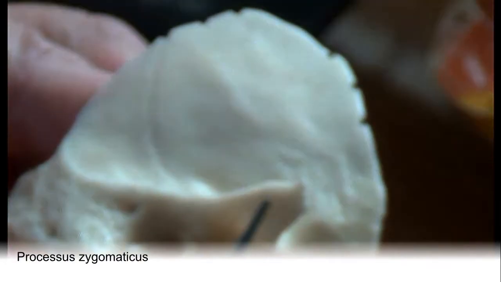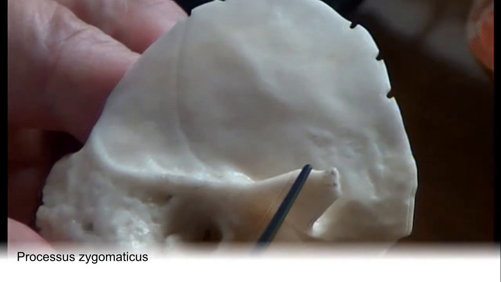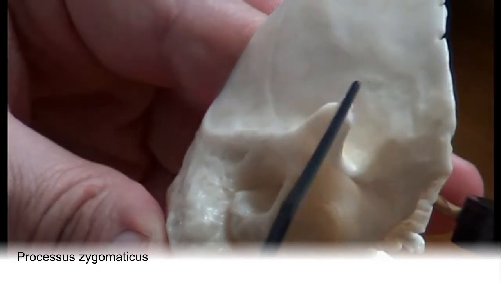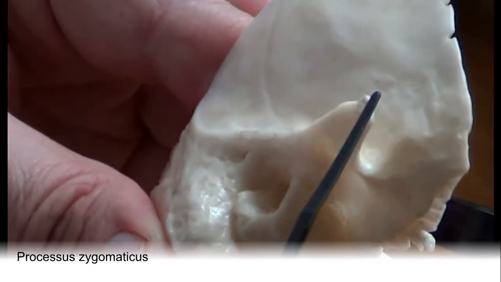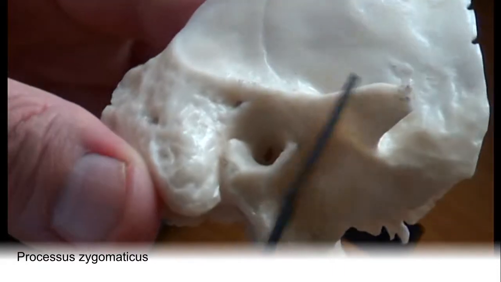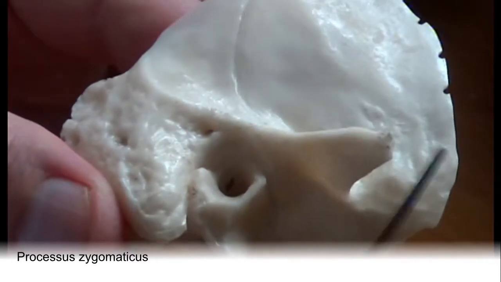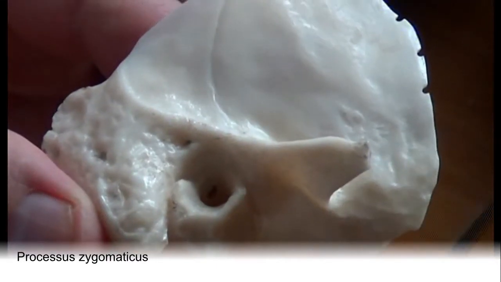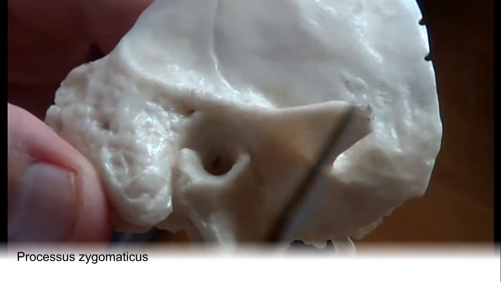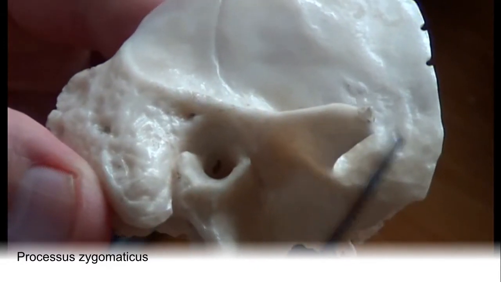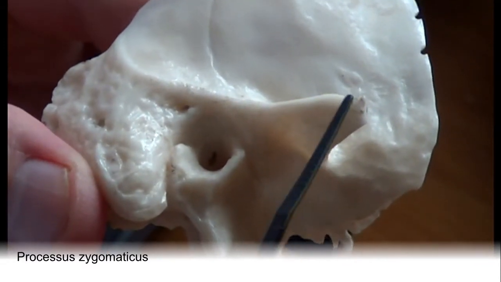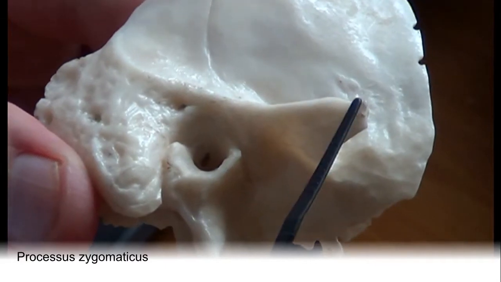And now I shall use another single bone. This is processus zygomaticus, but it's broken. It's partially destroyed, and that's why it's shortened here in comparison with the other two skulls which we have seen before.